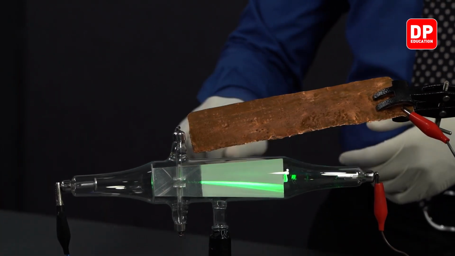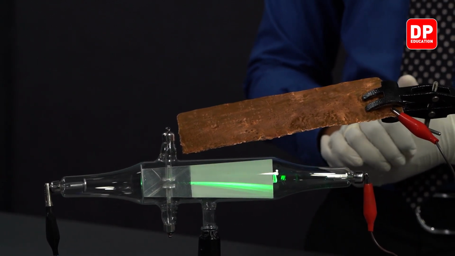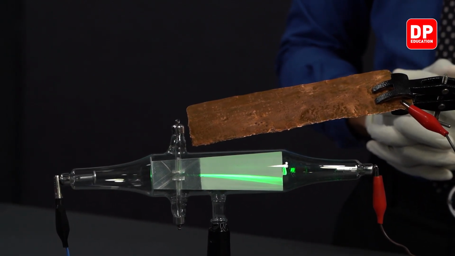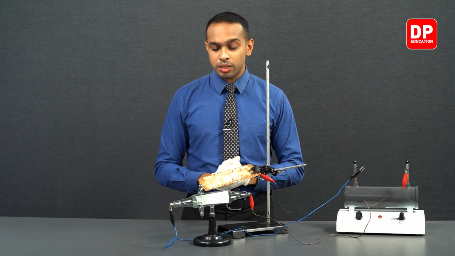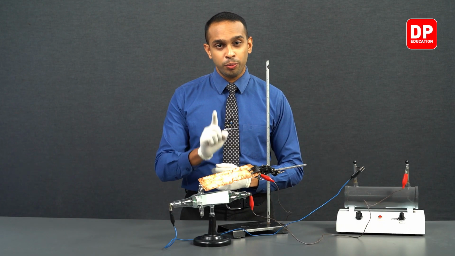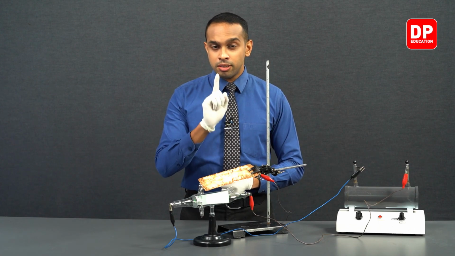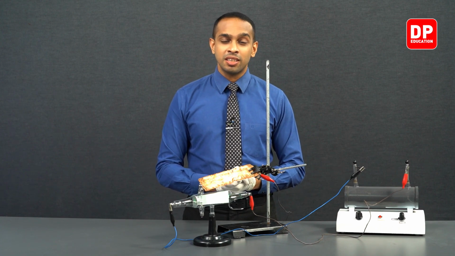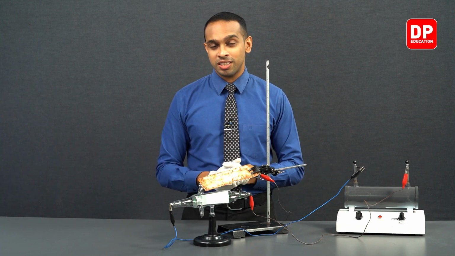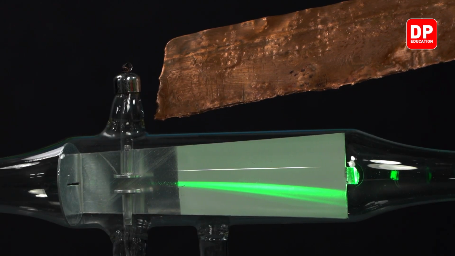Students, you can very clearly see the cathode ray is no longer traveling in a straight line. This indicates that the cathode ray gets deflected away from this negatively charged copper plate, showing that the cathode ray particles are negatively charged. In fact, we know that cathode rays consist of electrons, and electrons are negatively charged, so they get repelled from this negatively charged copper plate.